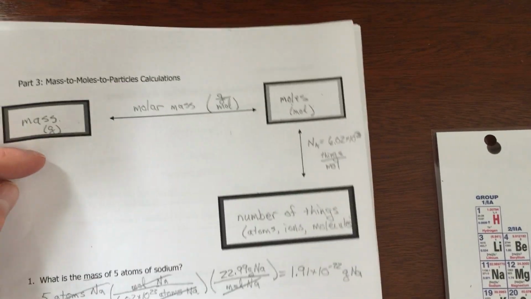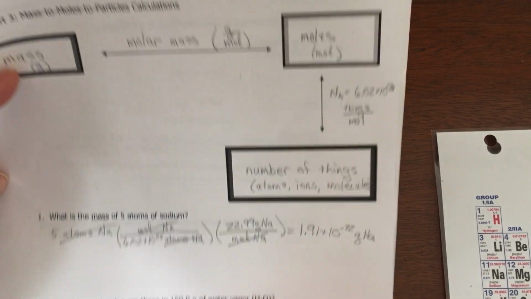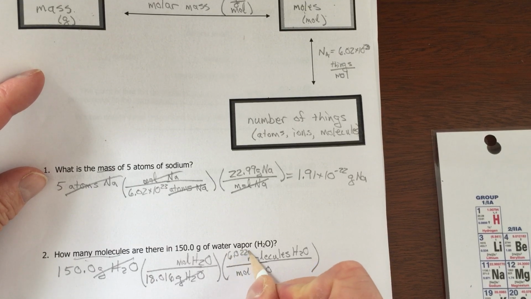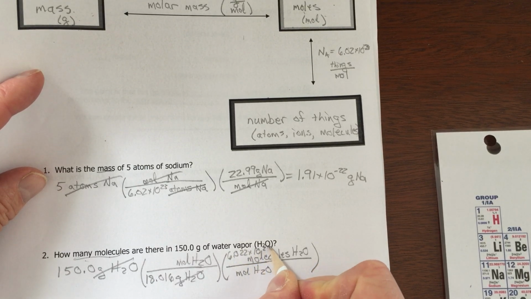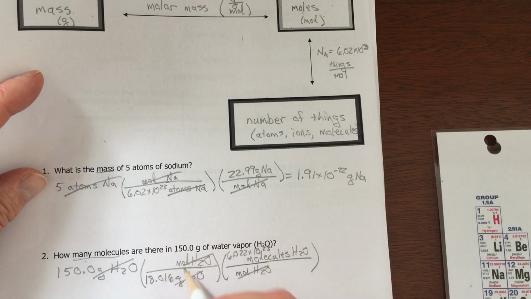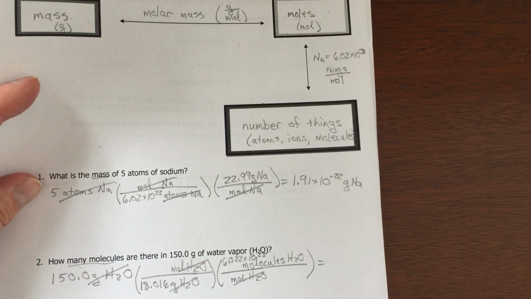And then where do I put Avogadro's number? Well, it goes with the things, right? So it goes in the numerator, 6.022 times 10 to the 23rd molecules per mole. So the moles cancel, and that should be it then.